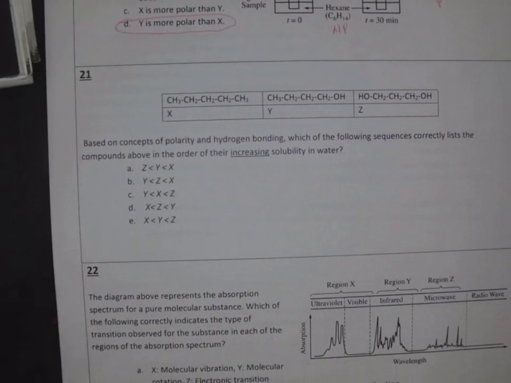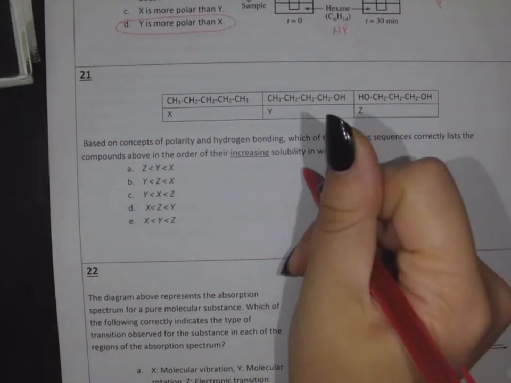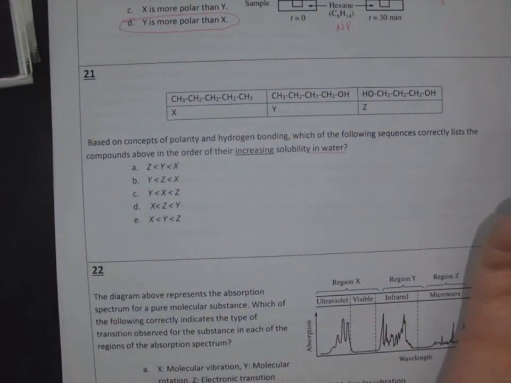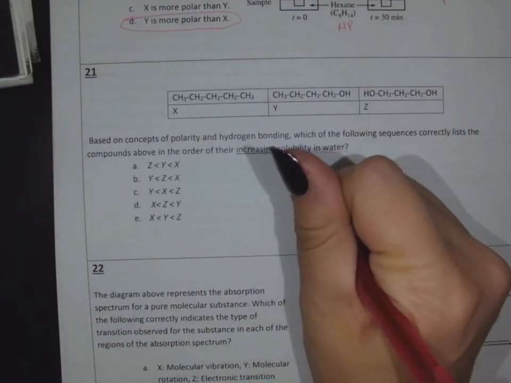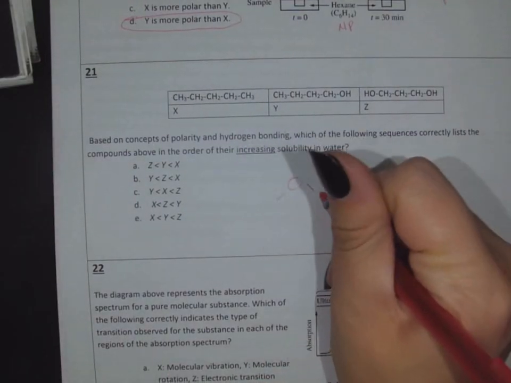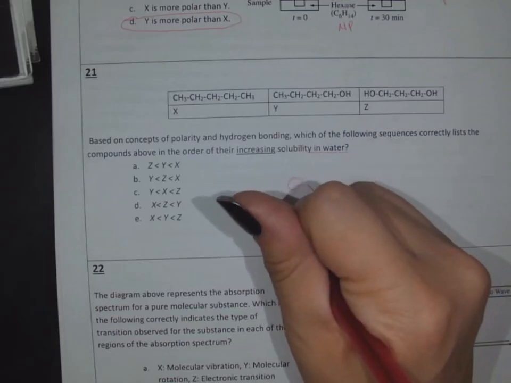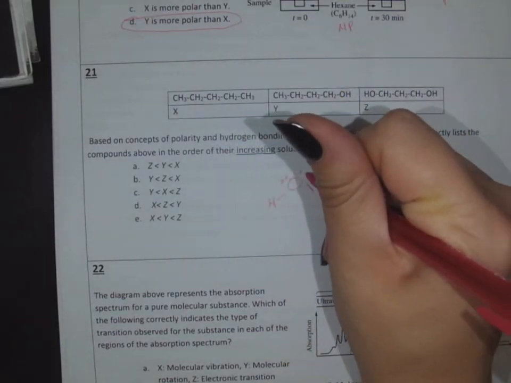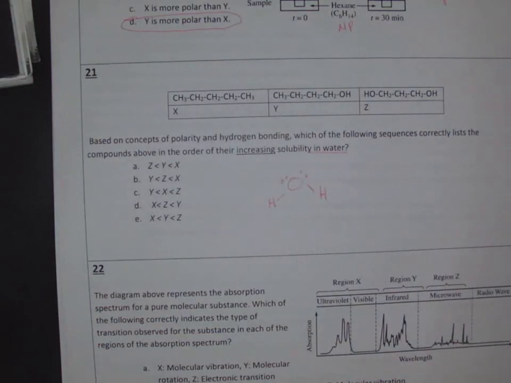So we got these structures here, and we're saying how do we get increasing solubility with water? Likes dissolve likes. The more similar something is to water, the more soluble it is with water. And there's two things I want you to consider. First is water is polar. So if I'm comparing something polar to something nonpolar, something polar is going to be more soluble in water than something nonpolar.